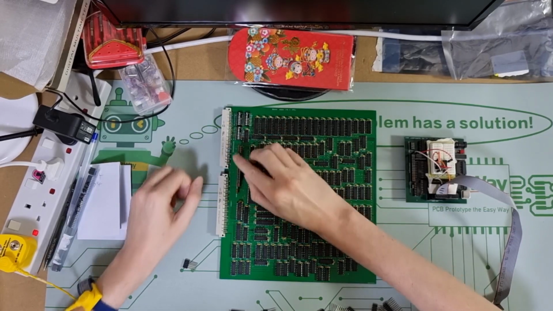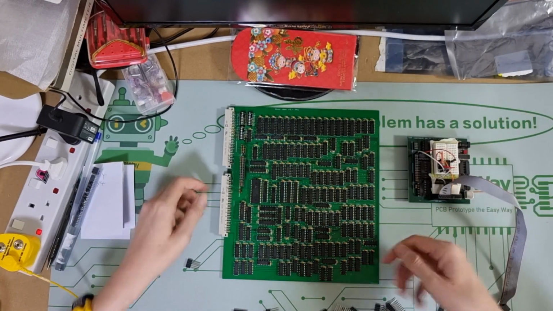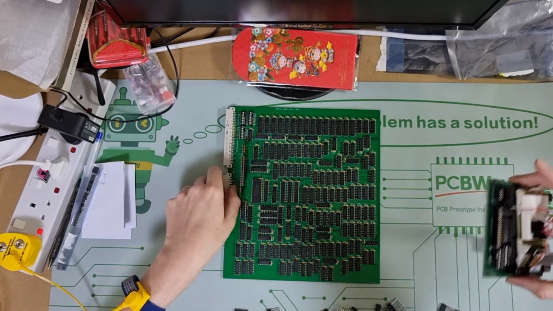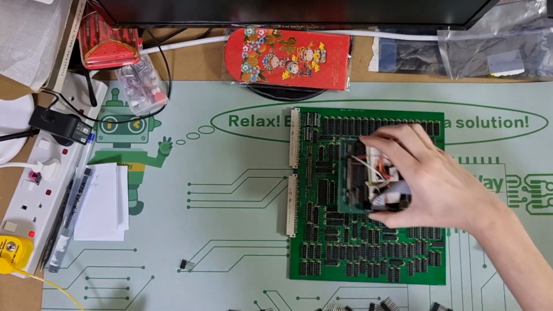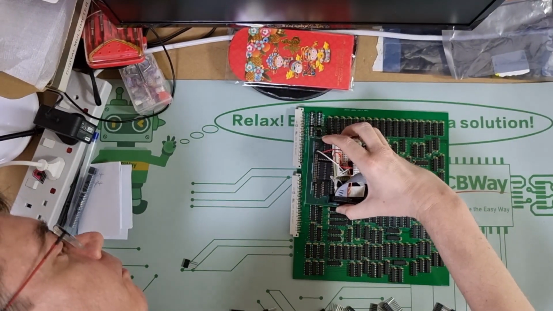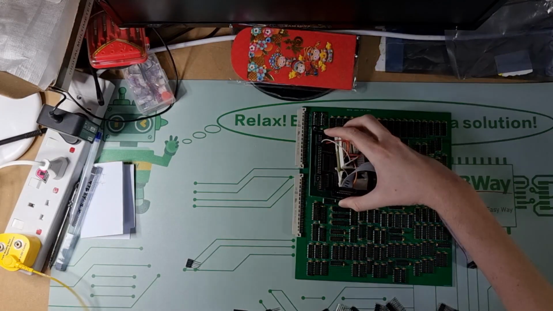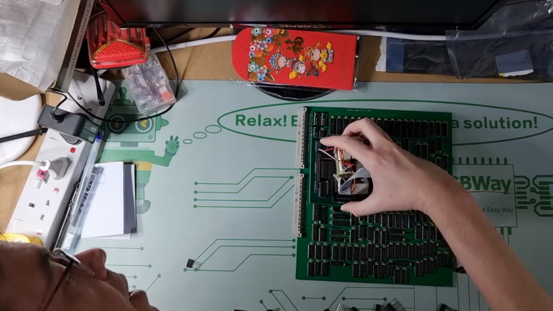Let's get everything lined up. Okay. All of that looks good. Now the fun bit of trying to get this one in. So I'm going to move this over here somewhat. Get some light on the situation as well. This side, it always helps to see when you have more light.